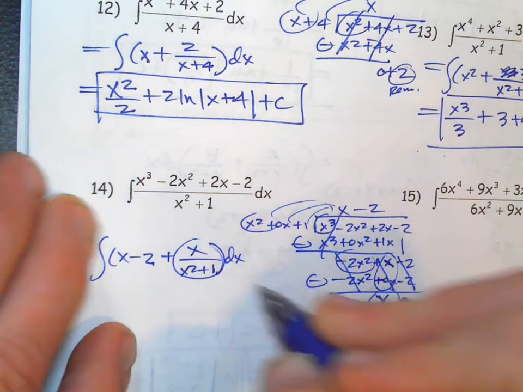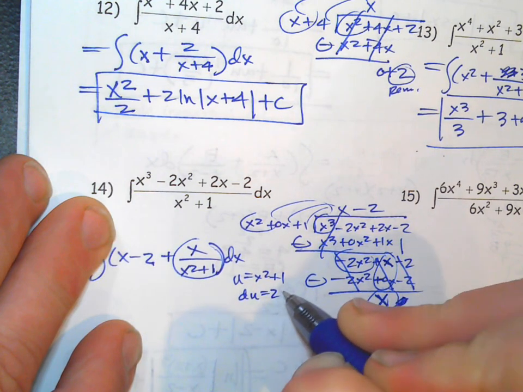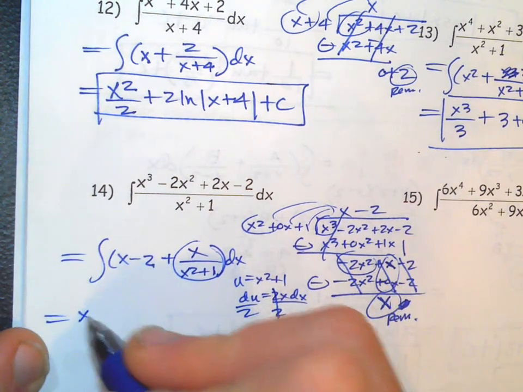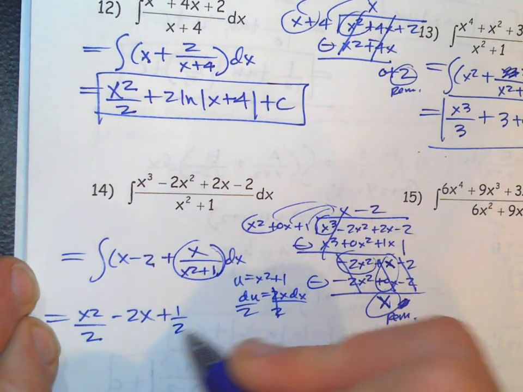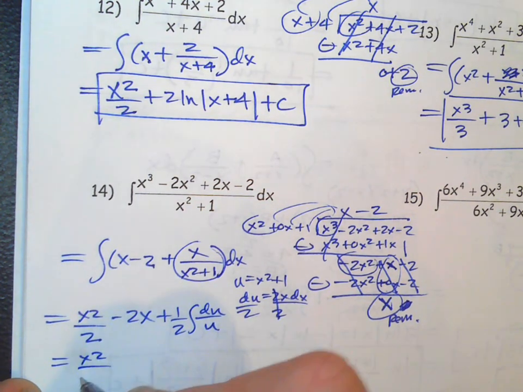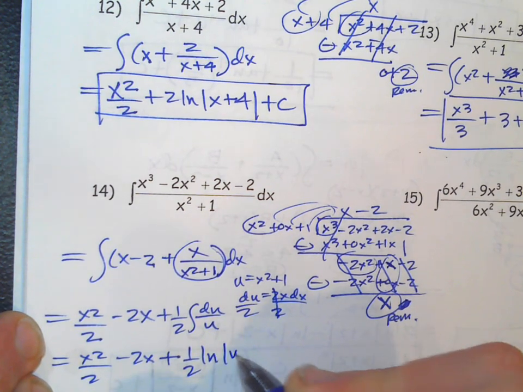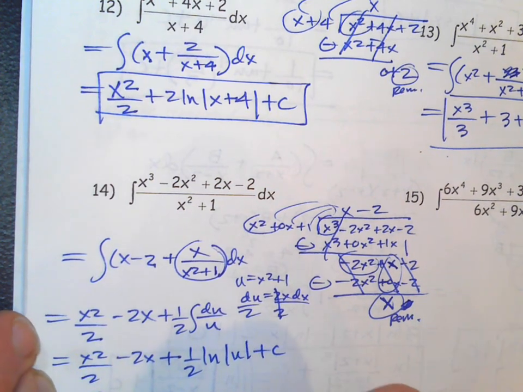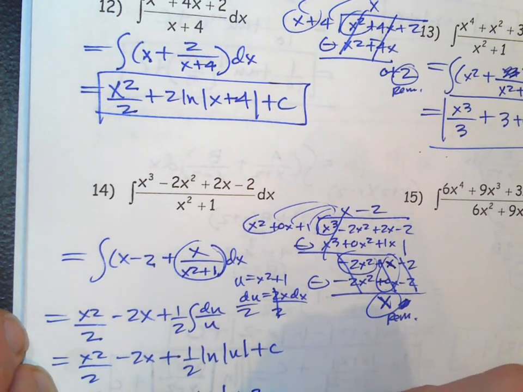Now I'm going to use u-substitution for this. u equals x squared plus 1, du equals 2x dx. This is not inverse tangent. So this is going to be x squared over 2 minus 2x plus 1/2 du over u, natural log of the absolute value of u. Plug the x's back in.